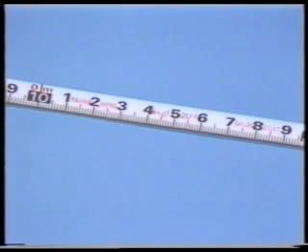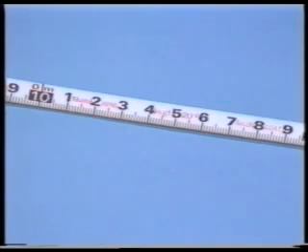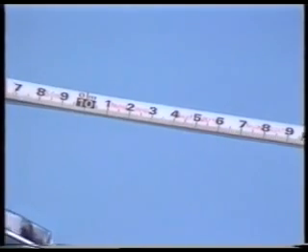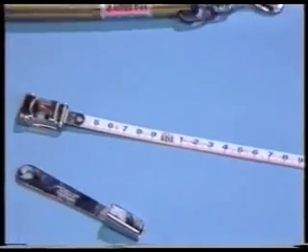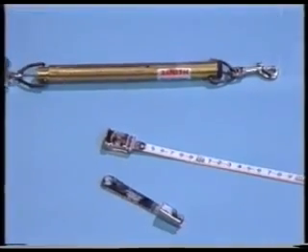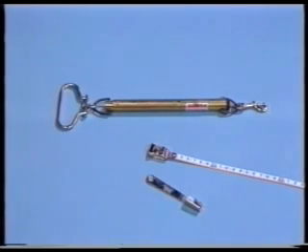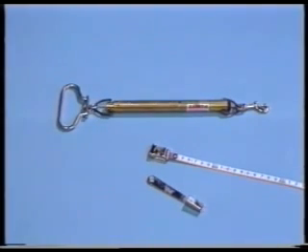For example, 5 kilograms force, which is about 50 newtons. The value used for any particular tape is written near its zero end. When using a tape, if it is pulled at its standard tension, there will be no change in its length due to tension, and so no correction is necessary.